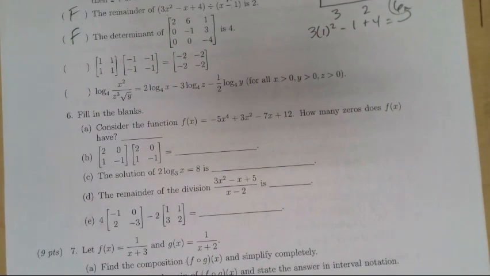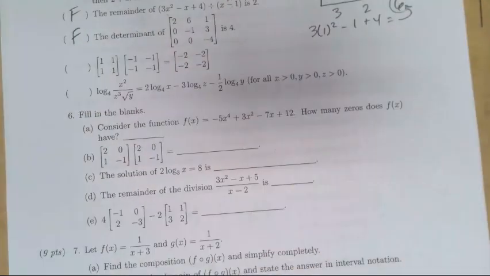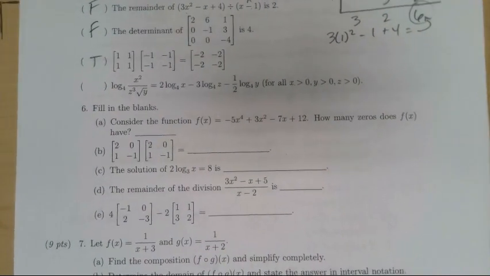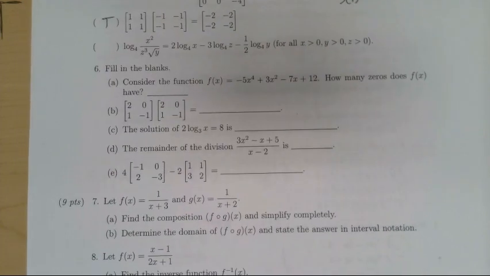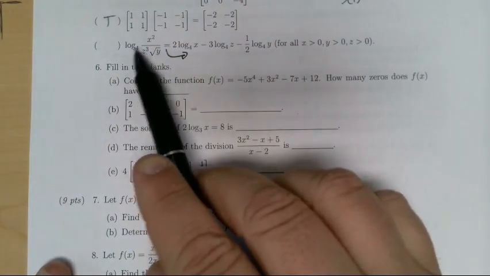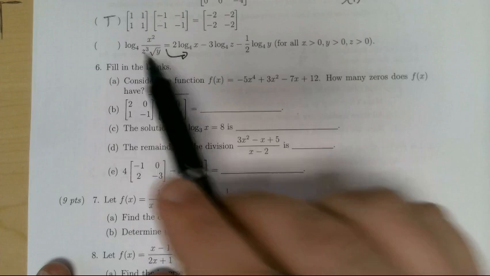Okay. So the product here is just a true-false, and that's true. Okay. I'm looking at the next one. The log of this equals, okay, so let me think about this. I can pull these out. I add the top, subtract the bottom.